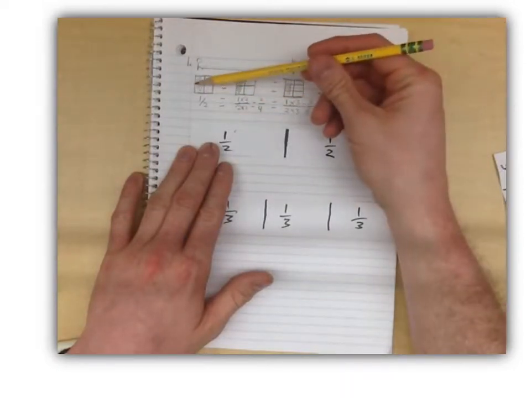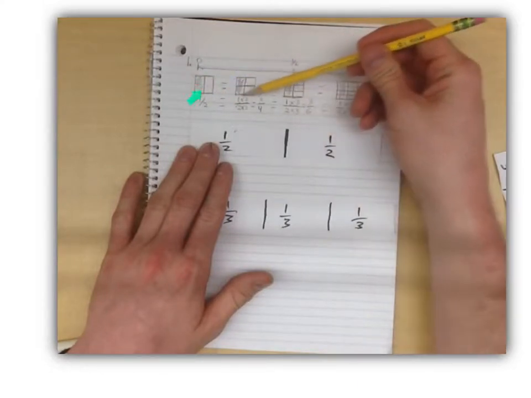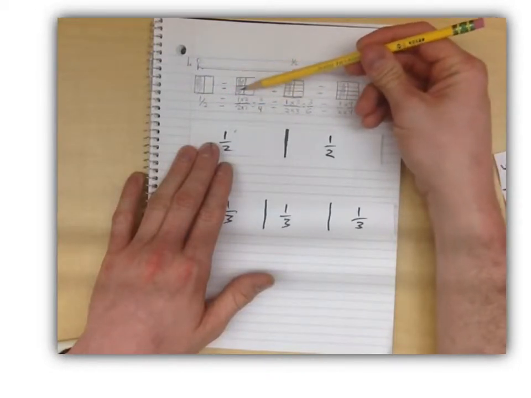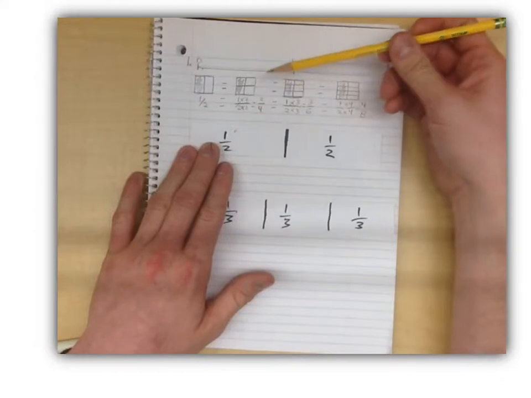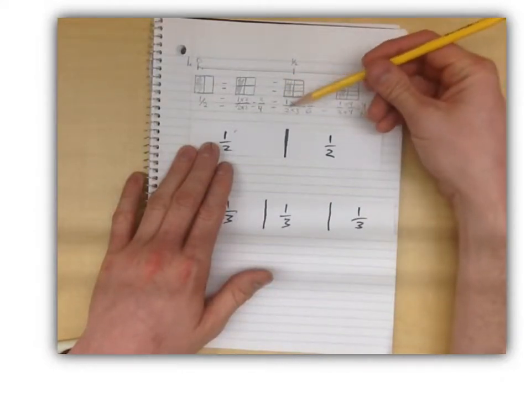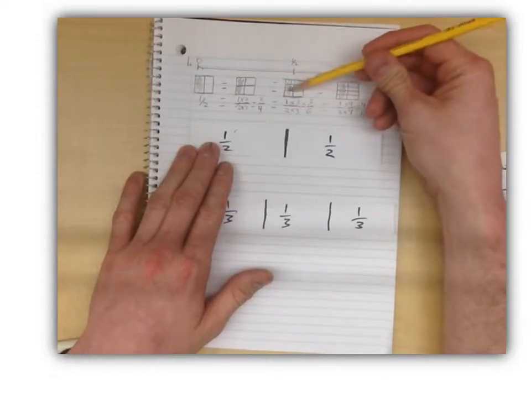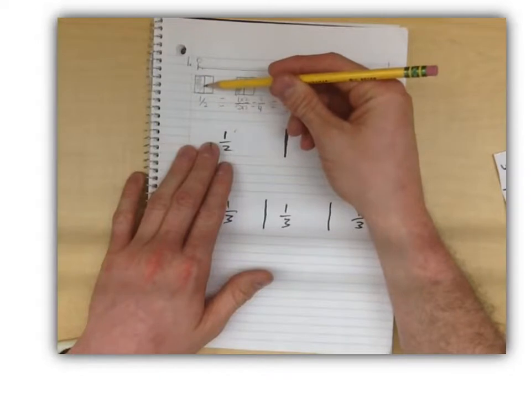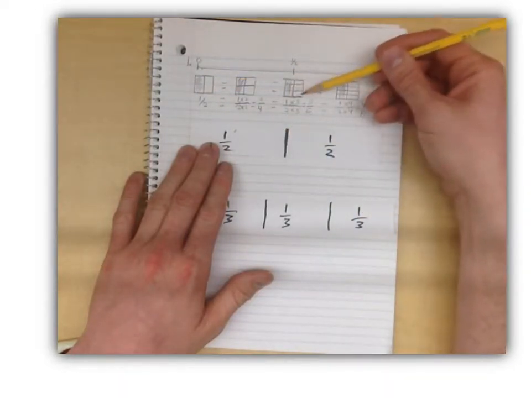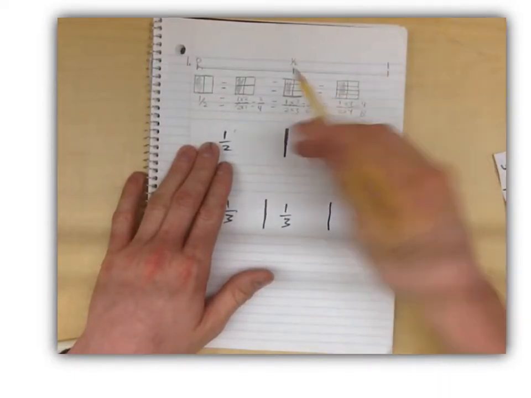So we doubled the amount of pieces in 1/2, so we multiplied it by 2 on the top and the bottom. We got 2 shaded in pieces out of 4 altogether. We got 3/6 as an equivalent fraction by multiplying 1/2 into 3 sections, because we went from just having 1/2 over here to having 3 extra pieces done. 1, 2, 3. So we got 3/6. We're going to continue this with the 1/3.